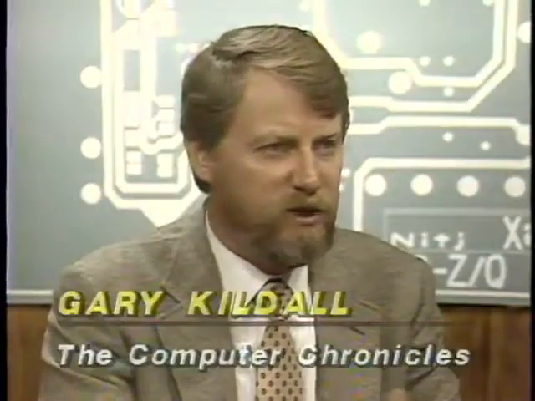Joining us in the studio now is Dave Jaworski of Microsoft. Dave, Microsoft has introduced two multitasking operating systems, OS/2 and Windows 386. How do you position those two?